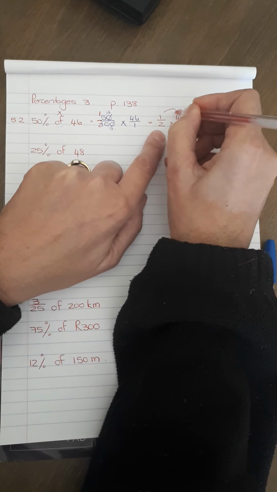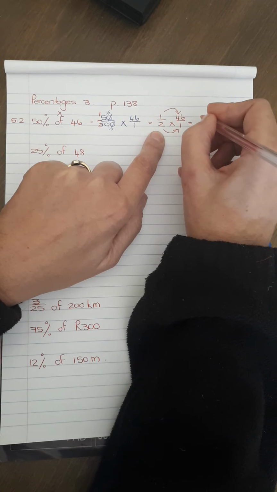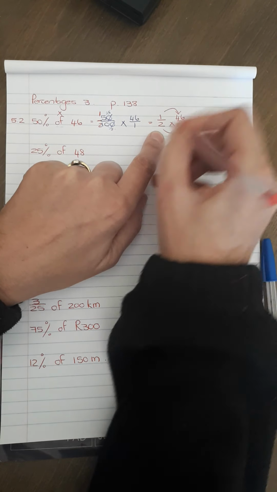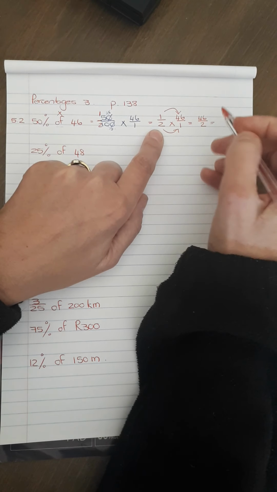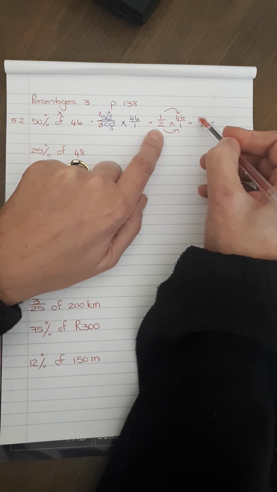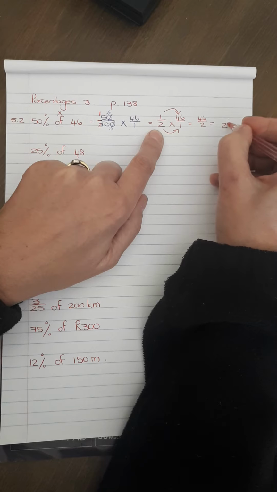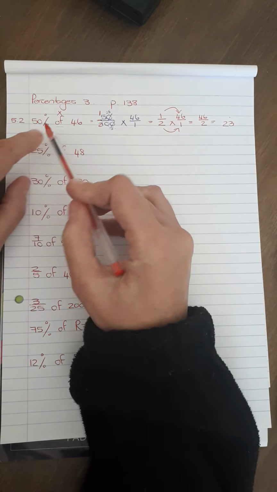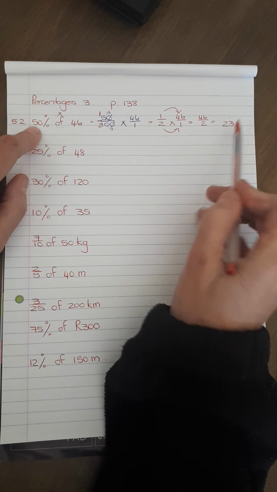Now I'm going to times the top by the top, bottom by the bottom. That's going to give me 1 times 46, 46, divided by 2 times 1, 2. And now it's a simple division. 46 divided by 2. 4 divided by 2, 2. 6 divided by 2, 3. There's my answer. So 50% of 46 will be equal to 23.